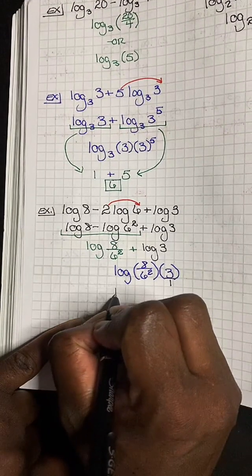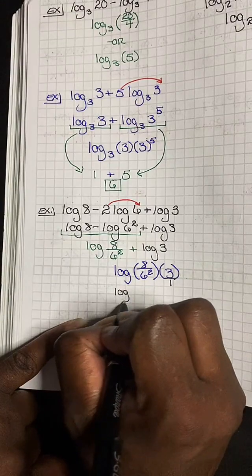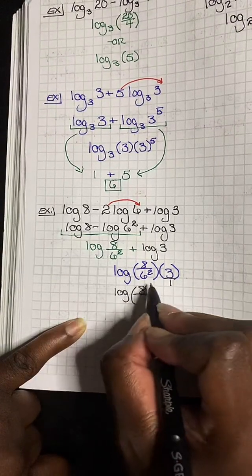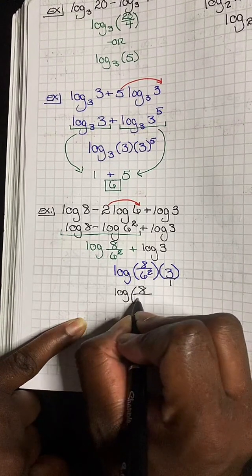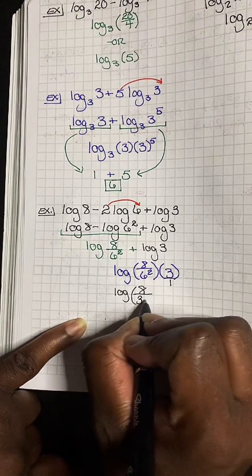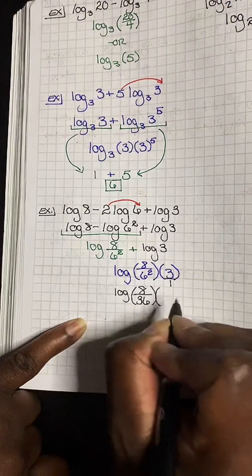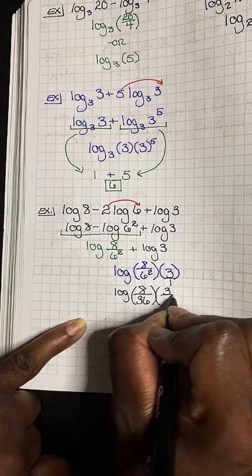So I still have my log, this time with my 8 over 6 squared, which is 6 times 6, not 6 times 2, times 3 over 1.